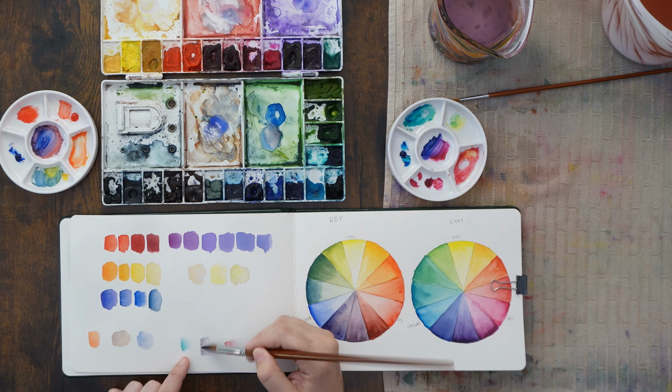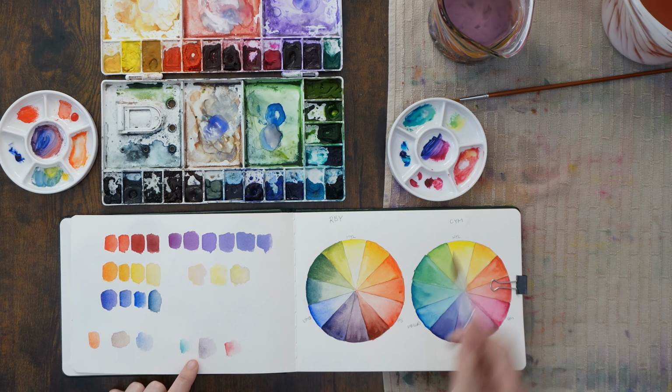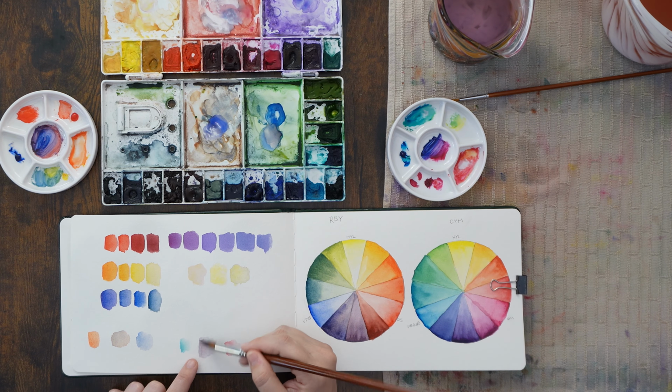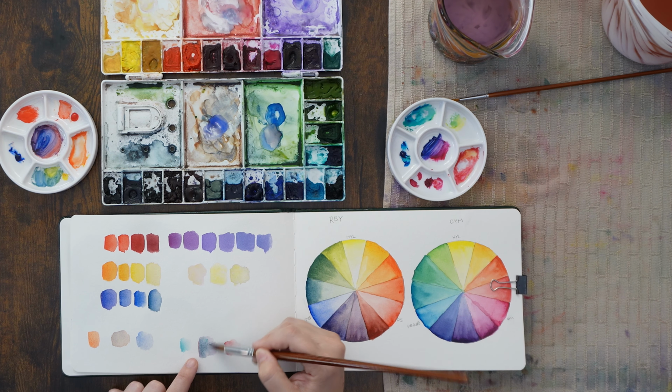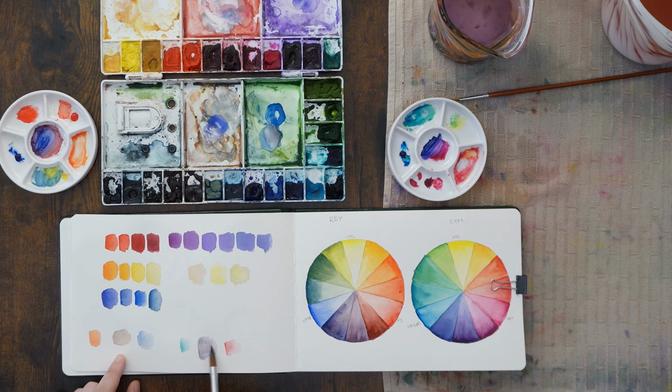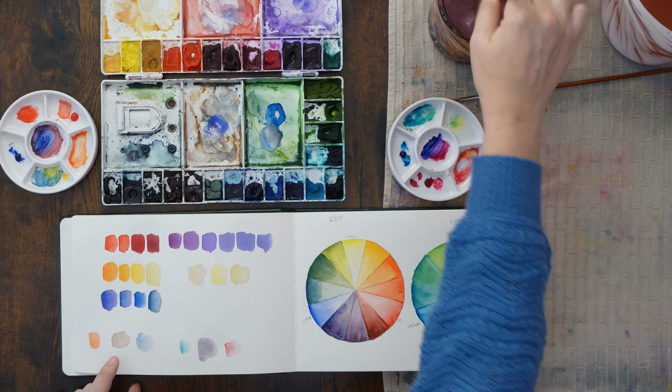I mix those two colors and I essentially get this grayish color, right? If I add more red to it, it's gonna take it a little bit more toward brown, but I can shift it, but it's neutral, right? This is gray, this is brown, okay?